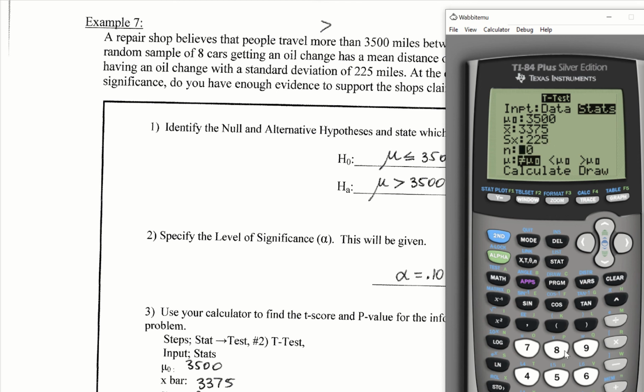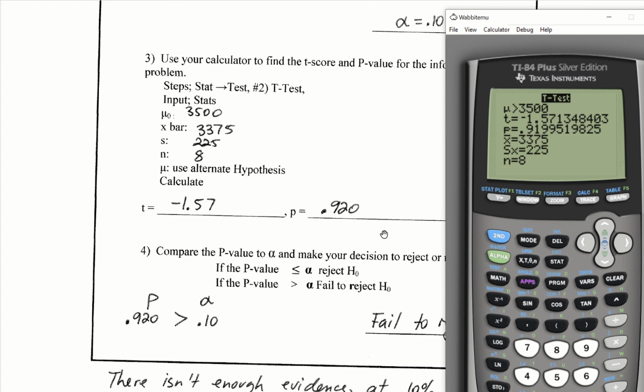Our sample size was 8, and we need to choose the appropriate tail test. The alternative was greater than, so it was a right tail test. So we go over here to greater than, hit enter, and we can now go ahead and hit calculate. This time we get a t-test statistic, which is negative 1.57, and a p-value of 0.920 if we round it to 3 places.